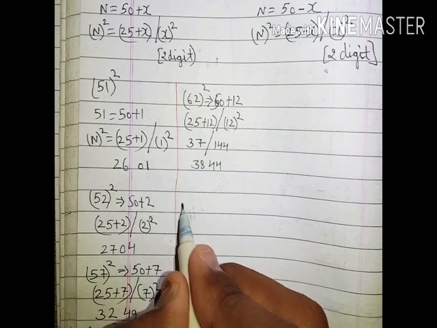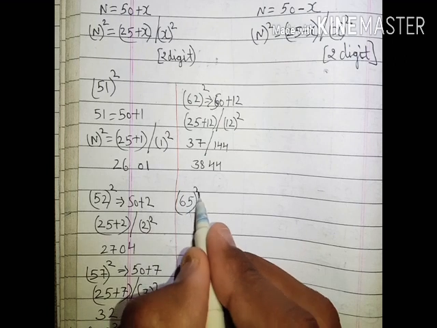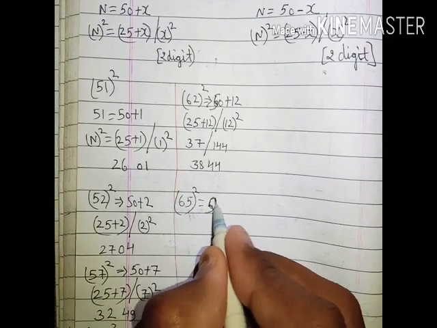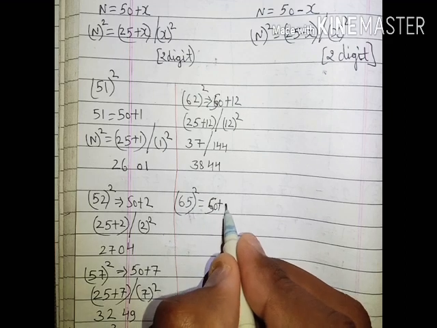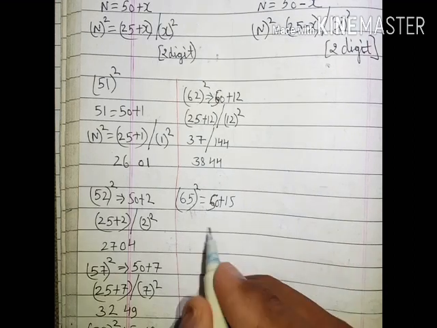Another example: as we have to find the square of 65, it will become 50 plus 15. 50 plus 15 becomes 65.